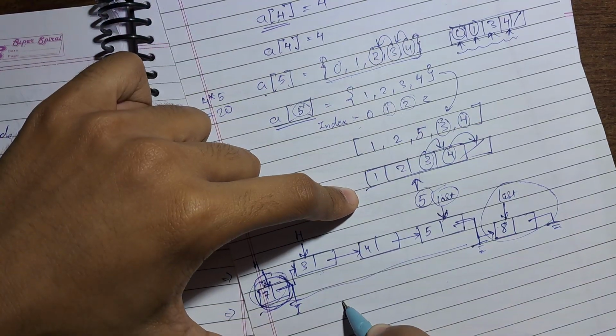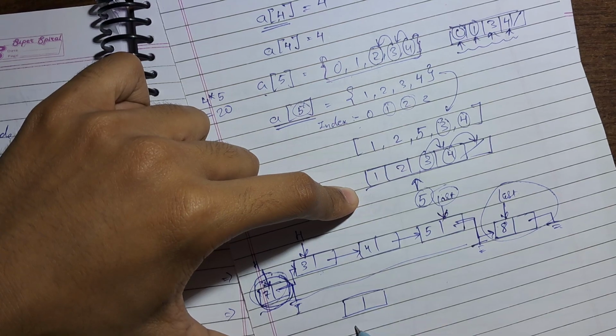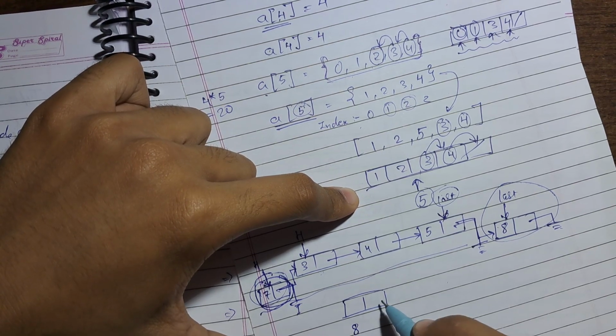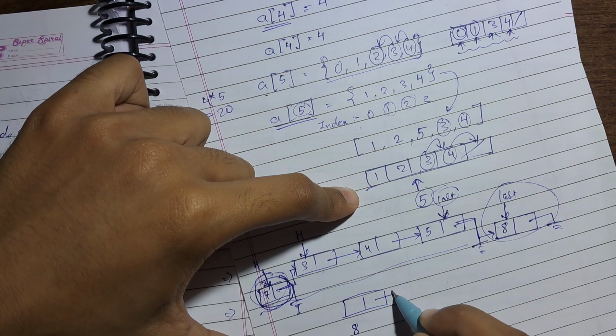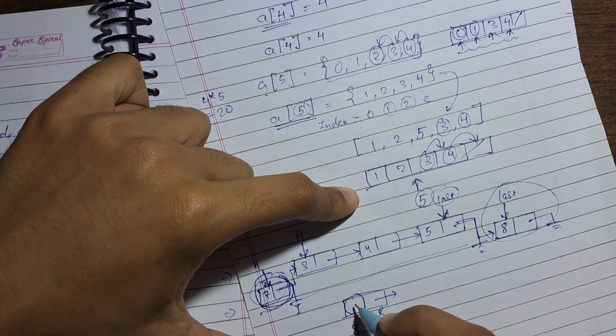Here the pointer of any data type takes up 8 bytes, and the data, if we have taken an integer, would take 4 bytes.